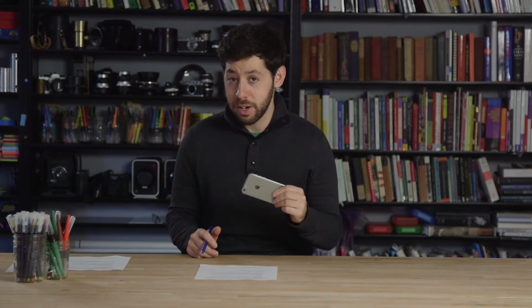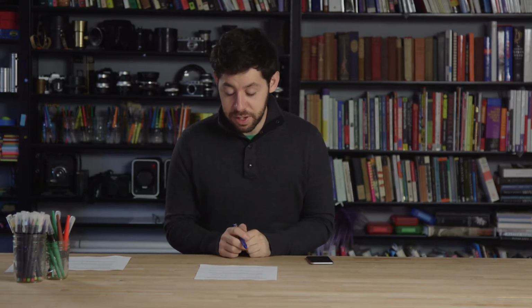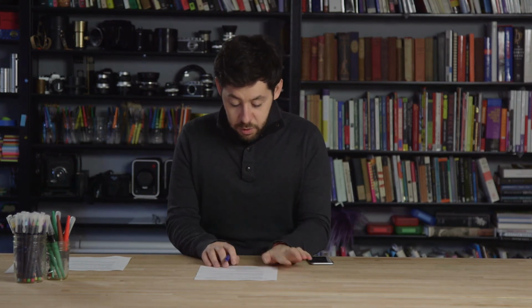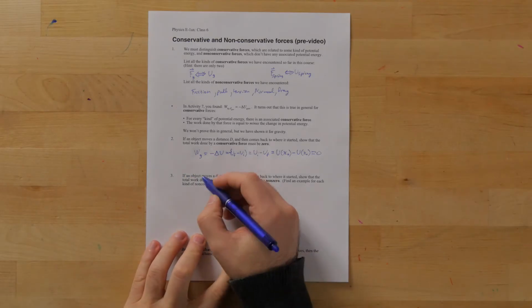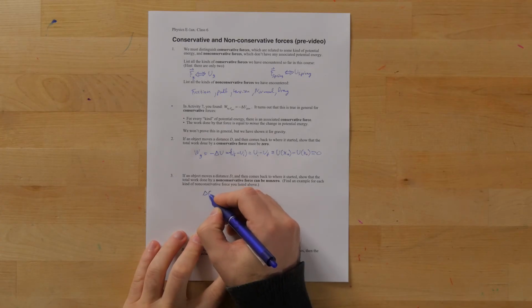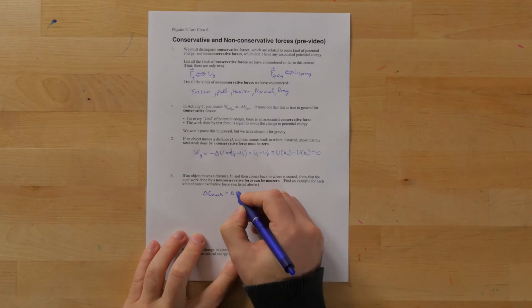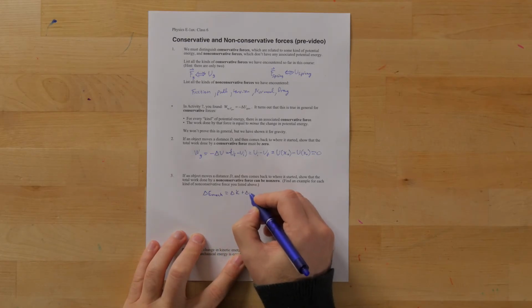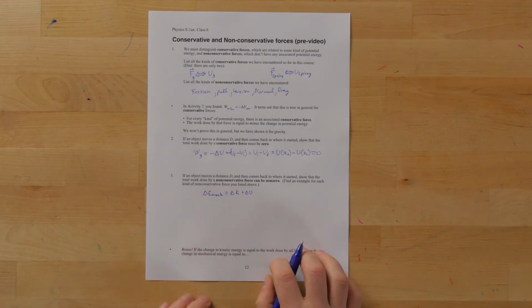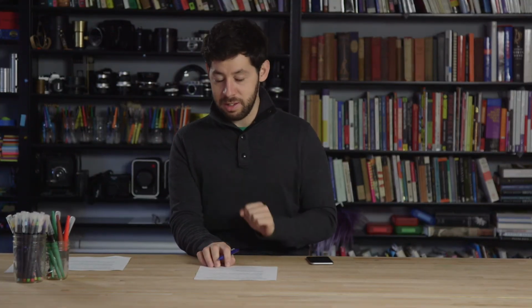So my second question is, if we're now thinking about non-conservative forces, we have an object, we move it somewhere, and then we move it back, can we prove that the non-conservative forces can be non-zero? So we don't get 0 like we did for the conservative forces. So let's start out by looking at the mechanical energy. We know that the change in mechanical energy is equal to the change in the kinetic plus the change in the potential, right? So I'm going to do a little math here, but then we'll get to this conclusion that we want.